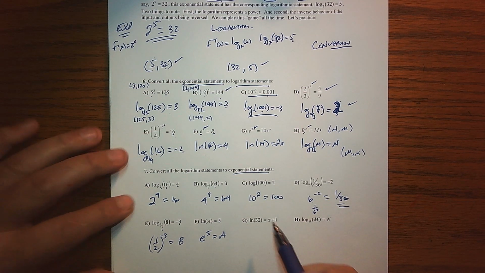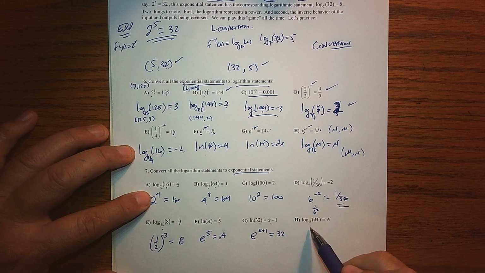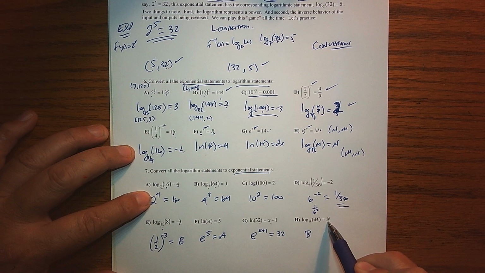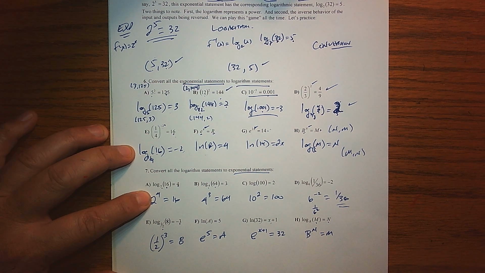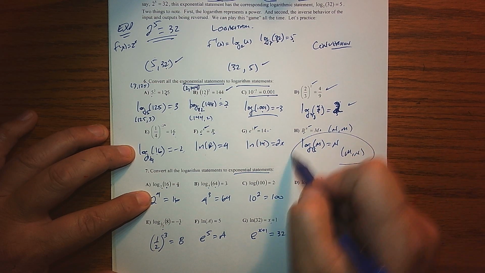On and on, right? So again, our base is e. The output is x plus 1. The input's 32. They should flip-flop positions. And then last but not least, my base is b. The output becomes the input. The input becomes the output. And so there's how you flip-flop that, which kind of coincides with what we said there anyways.